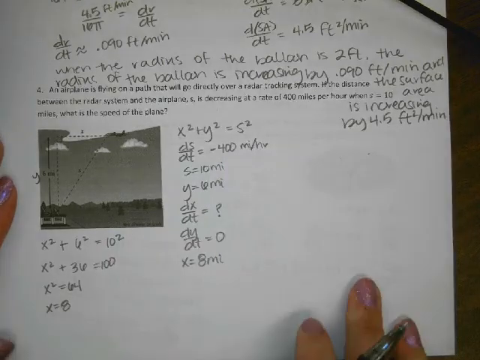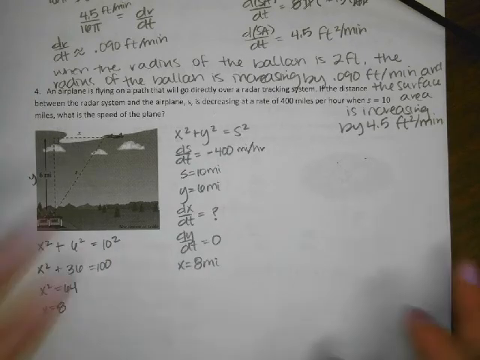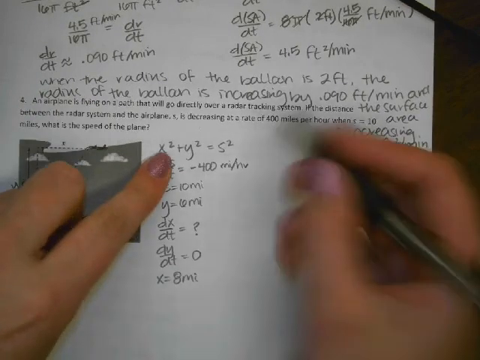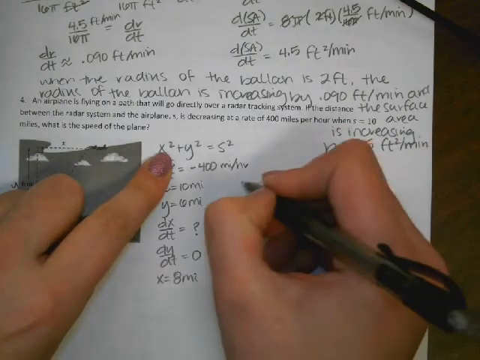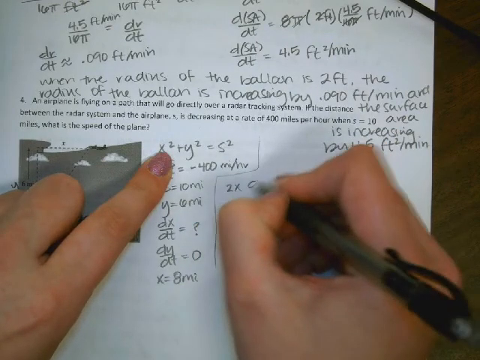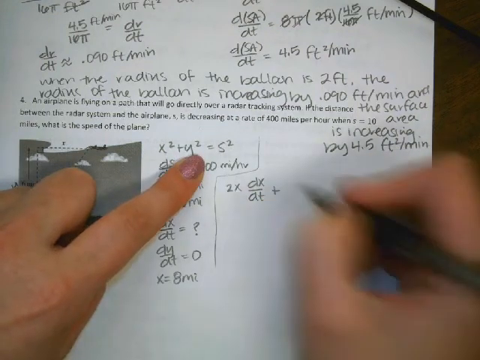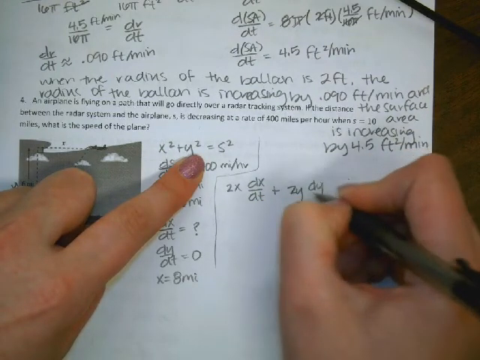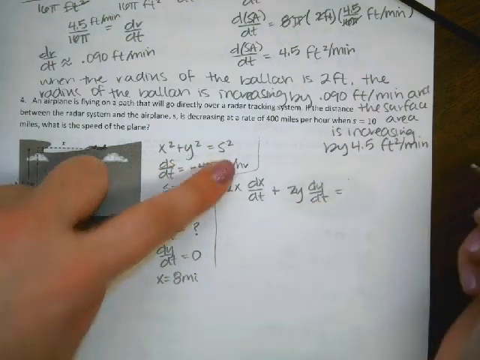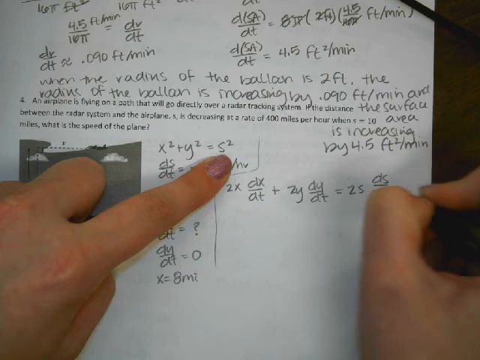Okay, so we have all the important information, we have a picture, we have a formula. Let's go ahead and take the derivative of our formula. So the derivative of x squared would be 2x dx dt, plus the derivative of y squared would be 2y dy dt, equals the derivative of s squared, which is 2s ds dt.